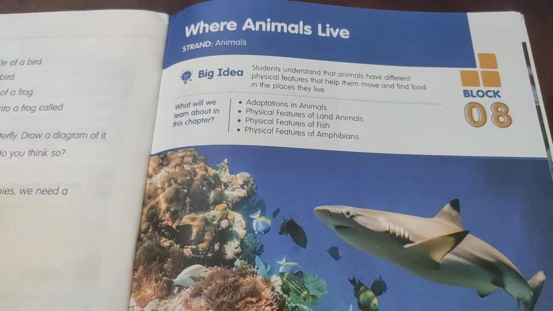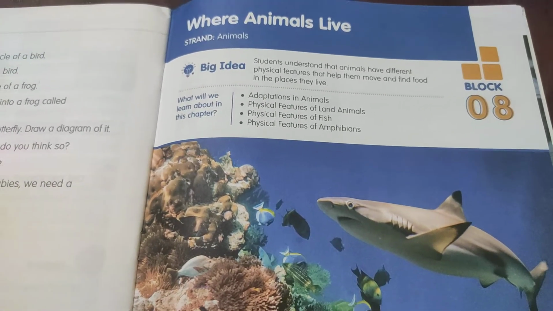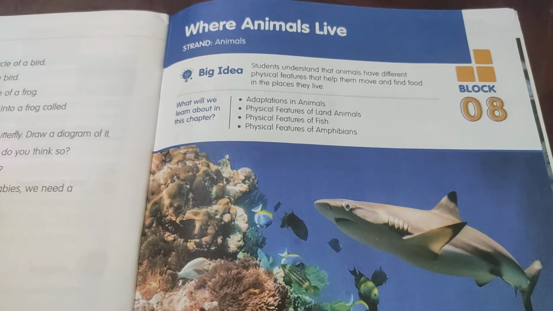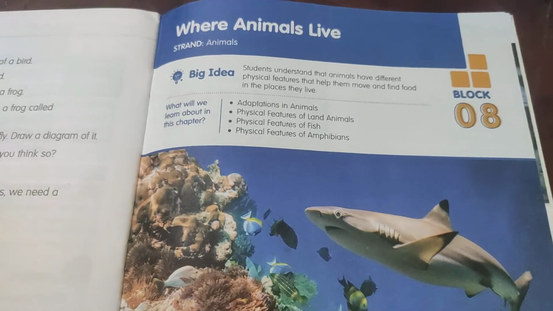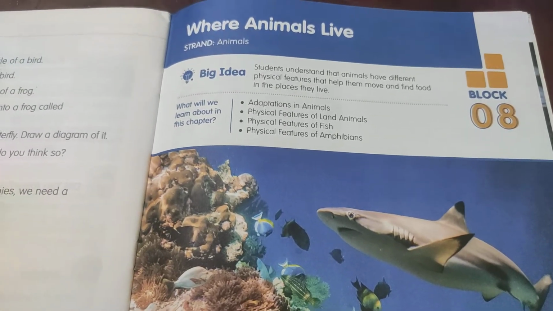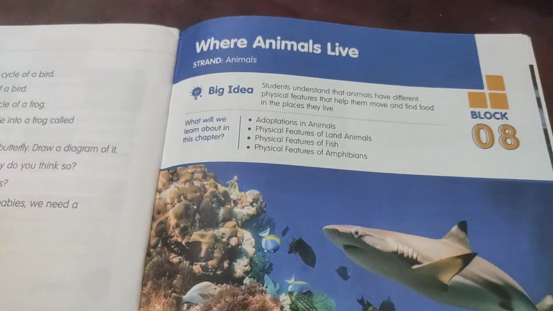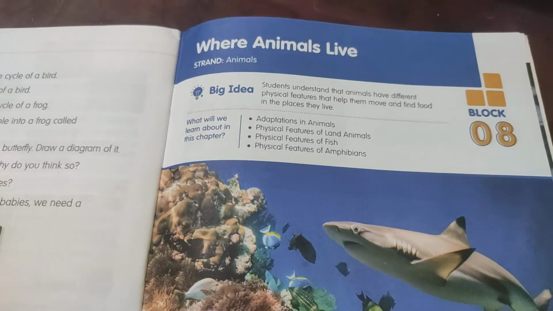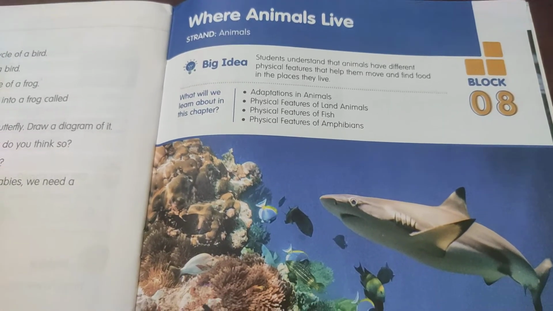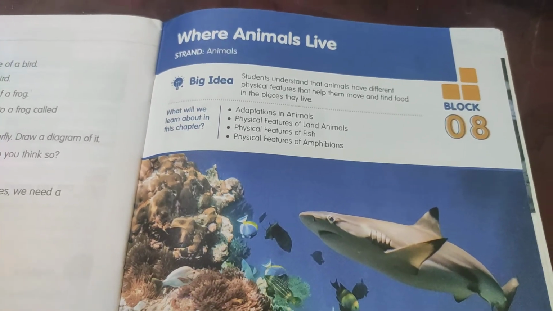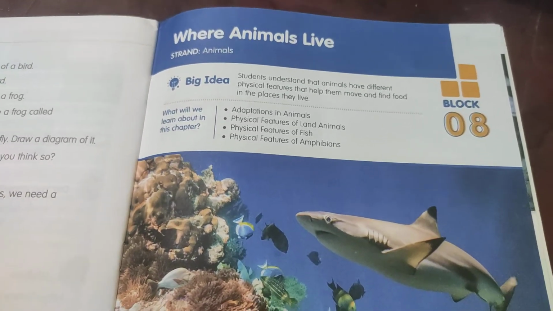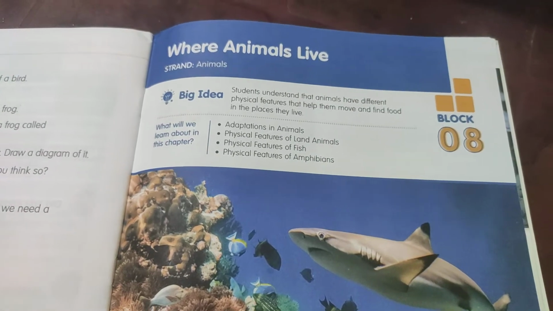Can they swim? They cannot, right? And imagine birds. If there are no wings for the birds, if they have fins, can they live on the tree? No, they cannot live. Very good. So, now the animal body parts are related to the place where they live. So that only you should know where animals are going to live.